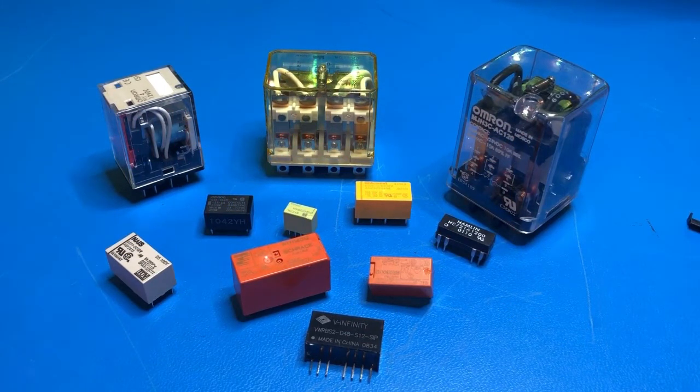So what is a relay? A relay is a switch. It's a special type of switch that we can control with another electrical signal. We call them electromechanical switches. And they work in a similar fashion like the other switches. It has metal contacts that open or close, depending on the electrical signal that we send.